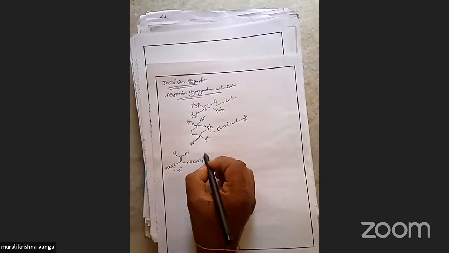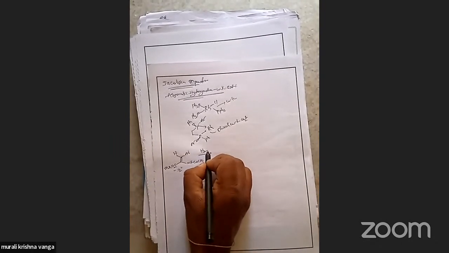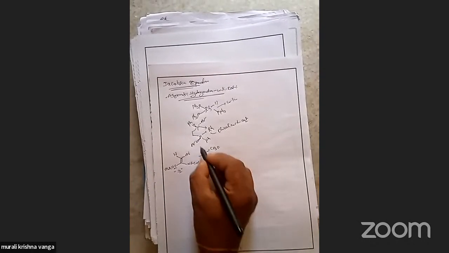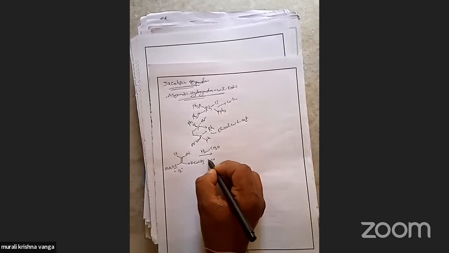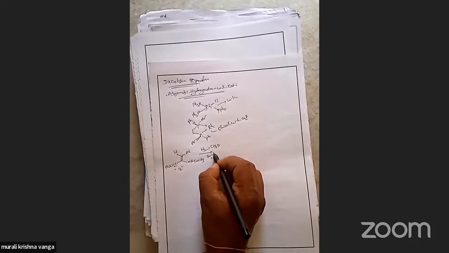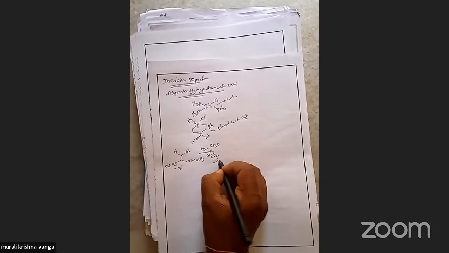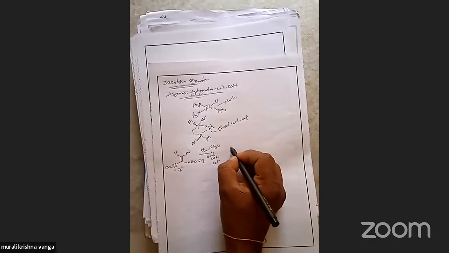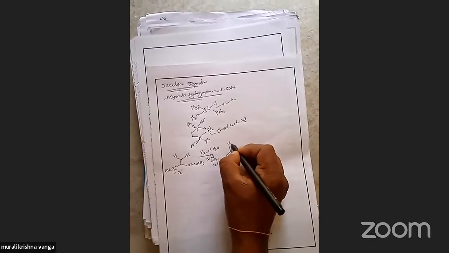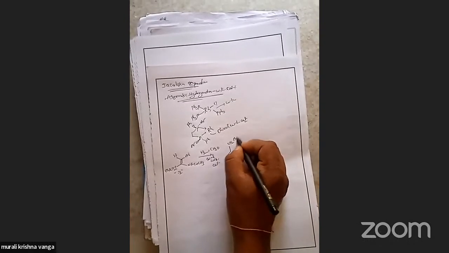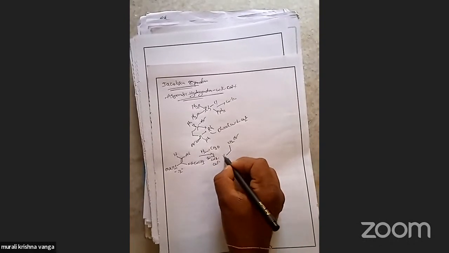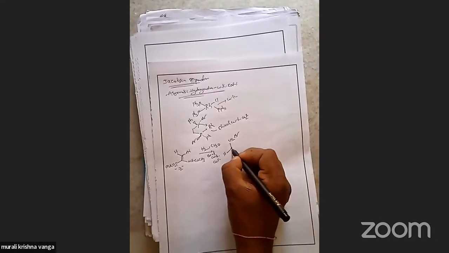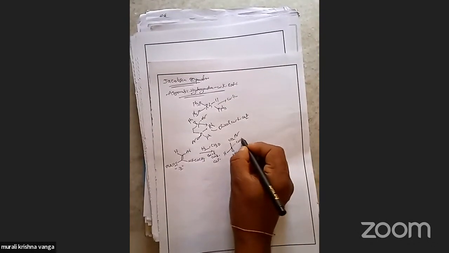When this double bond undergoes reduction with hydrogen in methanol and the chiral Wilkinson catalyst, the product is CH2 aryl, hydrogen, NH2 and carboxylic acid.